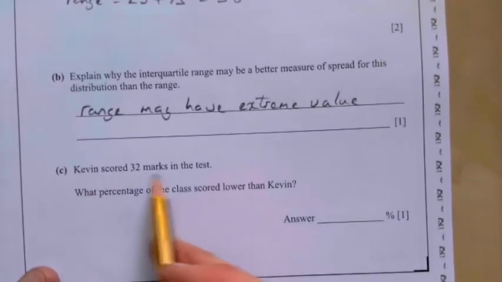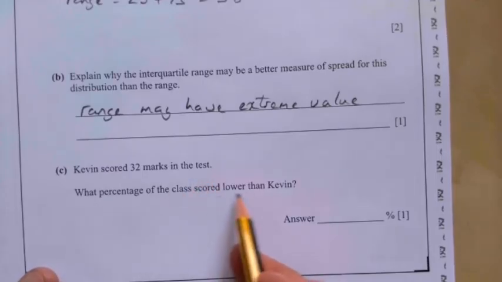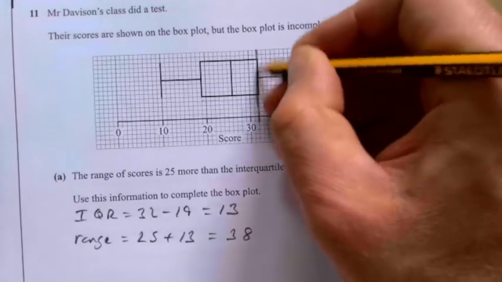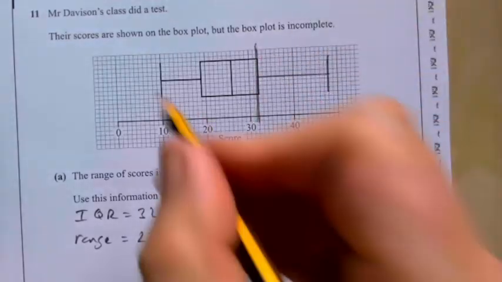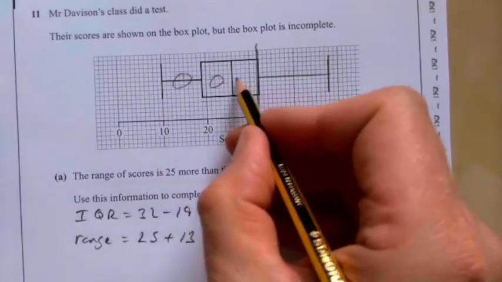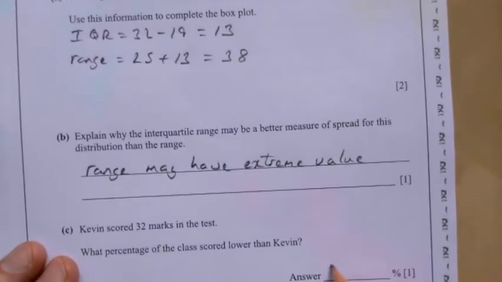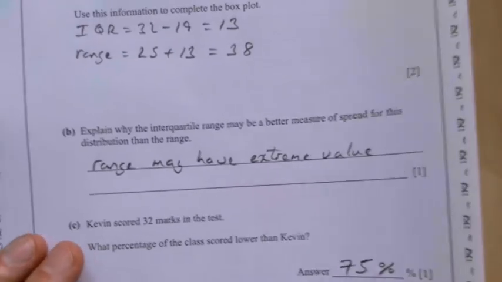Kevin scored 32 marks in the test. What percentage of the class scored lower than Kevin? So look, there's 32 there, so it's right here. And the way the quartiles are split up, that's 25%, that's 25%, that's 25%, and that's 25%, so 75% are going to be below him. Sorry, the percentage is already in there.